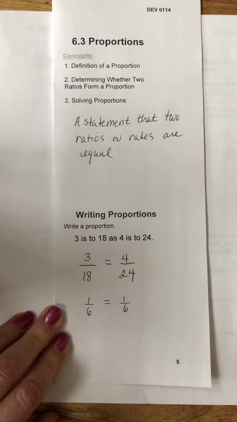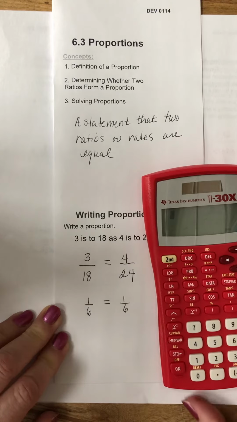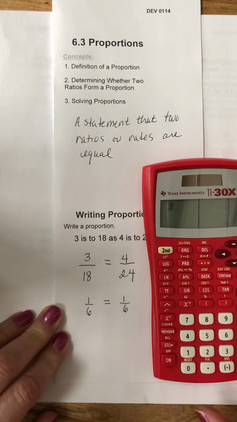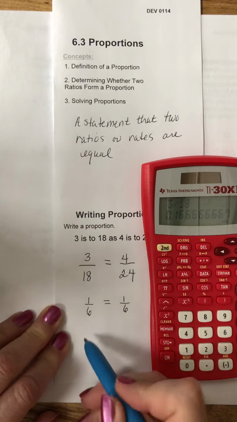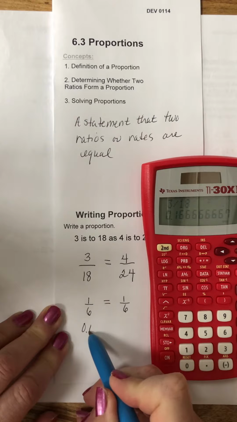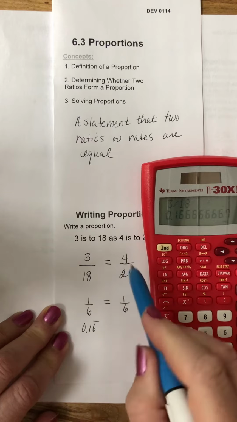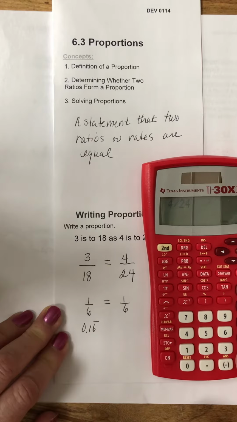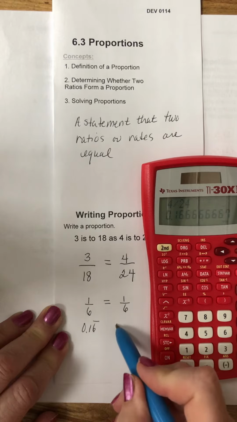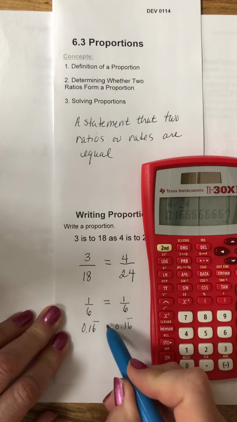We could divide 3 by 18, and 3 divided by 18 is 0.16 repeating, and 4 divided by 24 is also equal to 0.16 repeating.